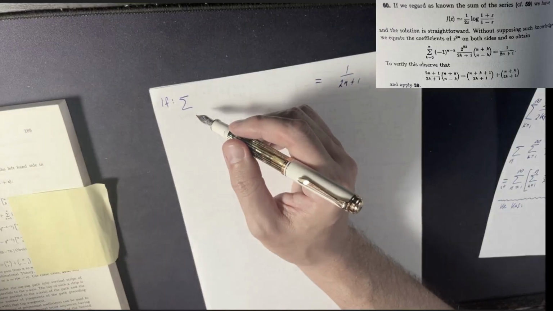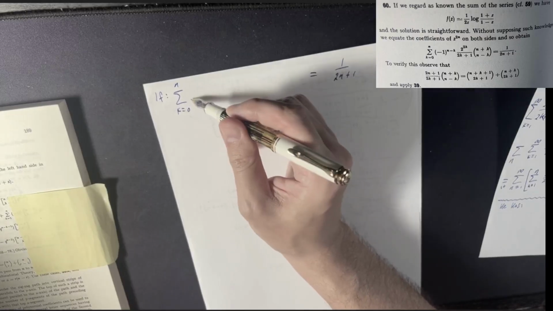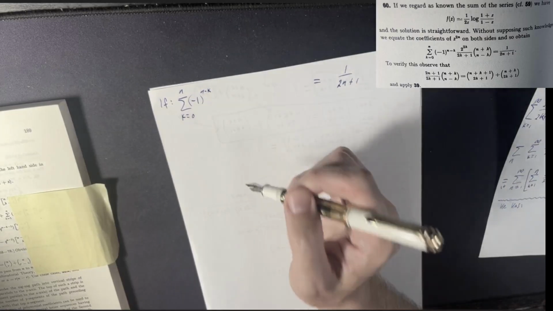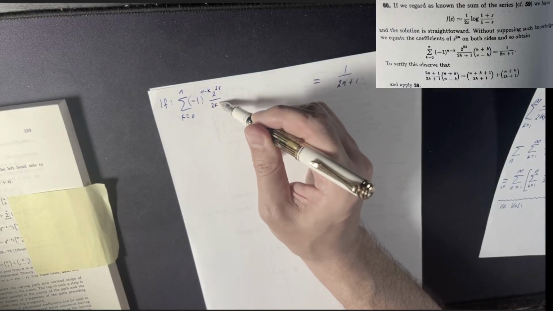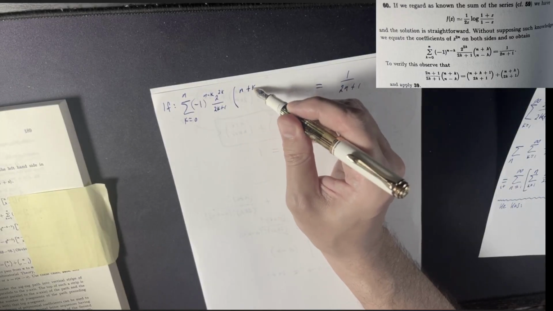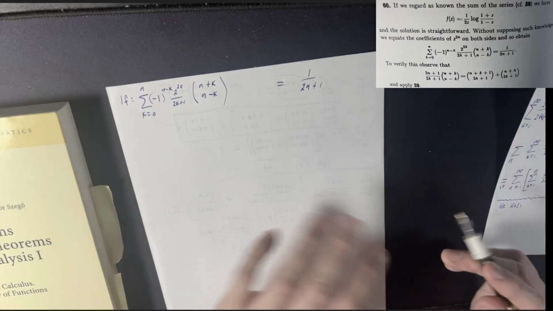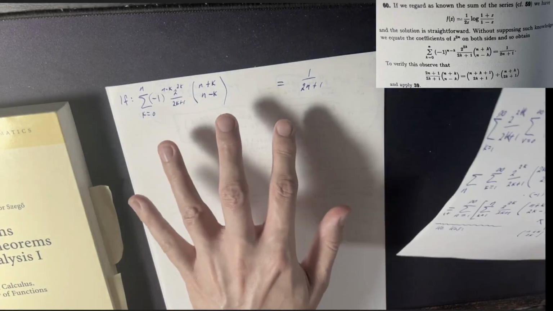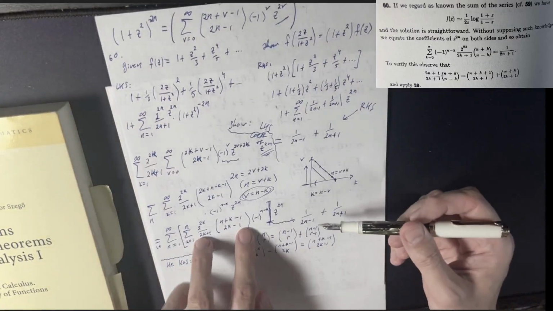I can't read it. Let's see again. K goes from 0 to n, alternating, 2 to 2k, this junk, 2k plus 1. So he has this, where we almost have that. Anyway, what I'm about to say is that if you believe this, then you can also get ours.